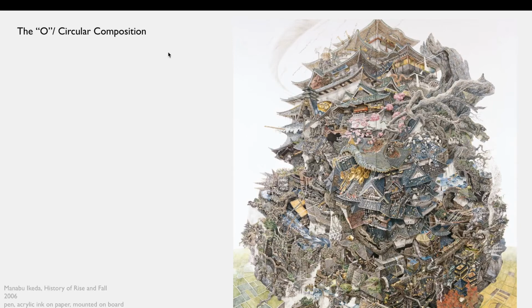Here is another example of a circular composition. This is a history of rise and fall. So this is a contemporary work that really talks about China, in particular, its building upon culture, as well as an examination of culture and capitalism as it's developed in the 21st century. So we can really see this large mass of information built upon the landscape, and it is just piled high, but yet there's an overall structure of an O here.